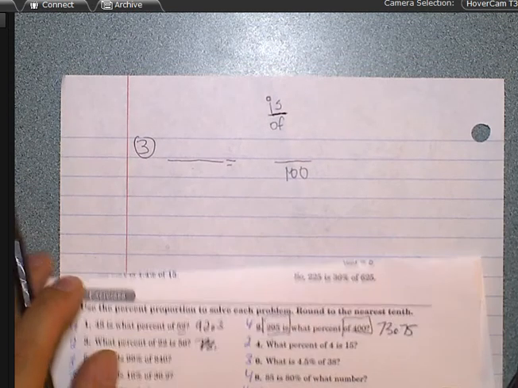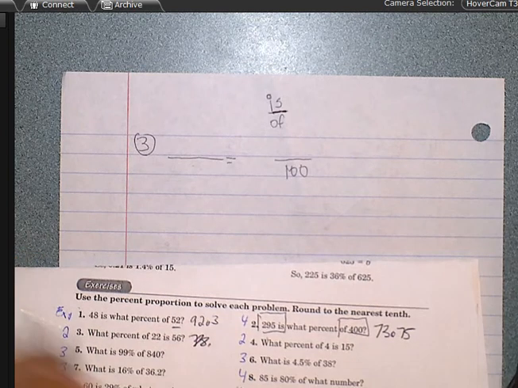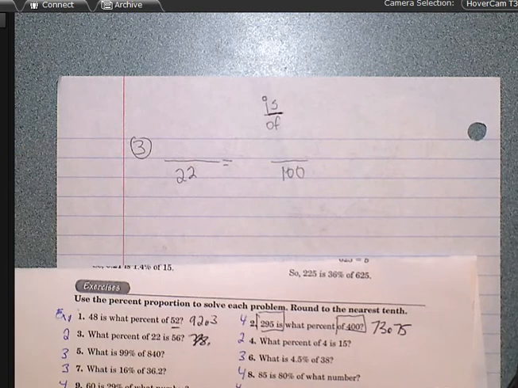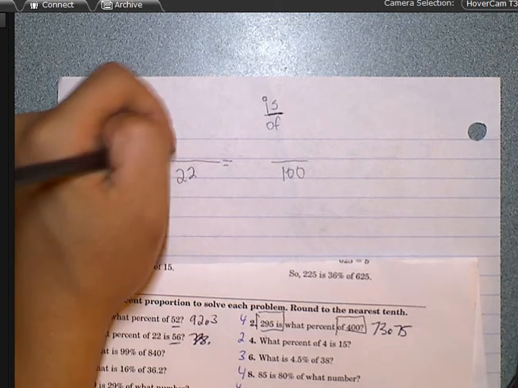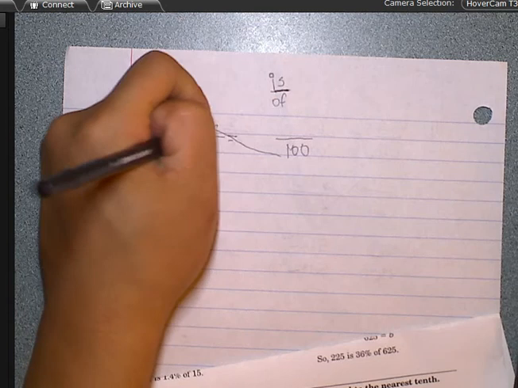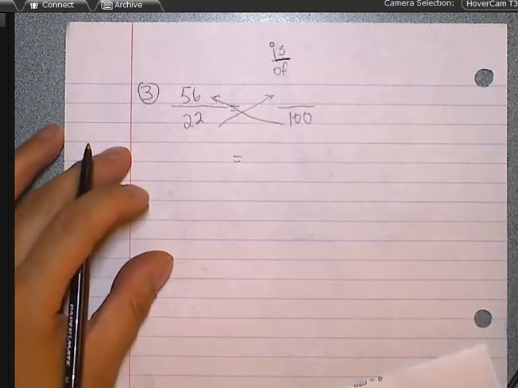People will say, Mister, the big number has to go on bottom. Not all the time. The 22 goes downstairs. The 56 has to go where? Upstairs. Now we have to crisscross and multiply. What I'm going to do now is this.